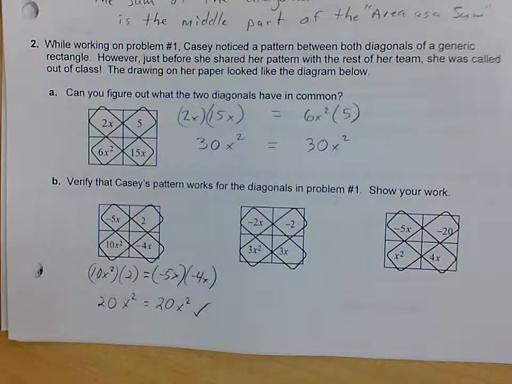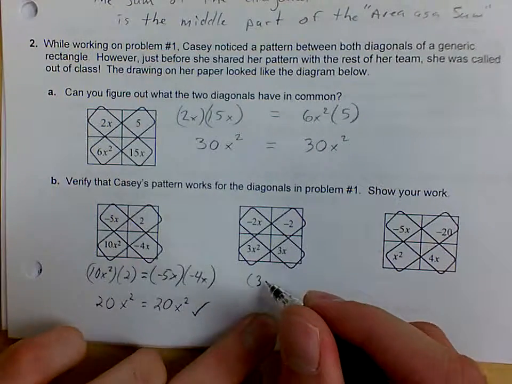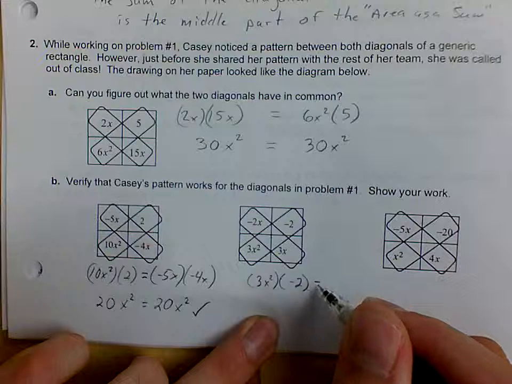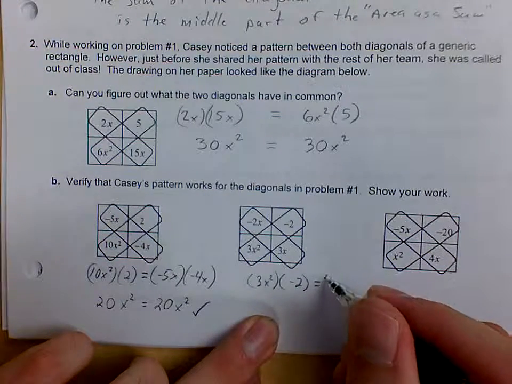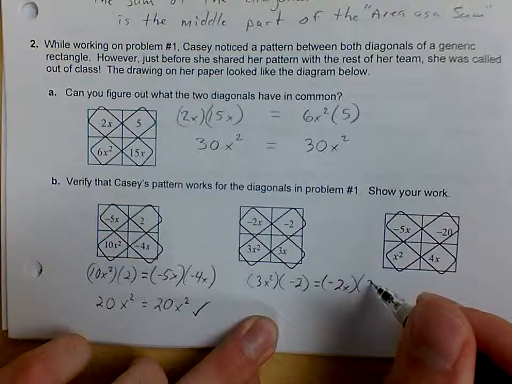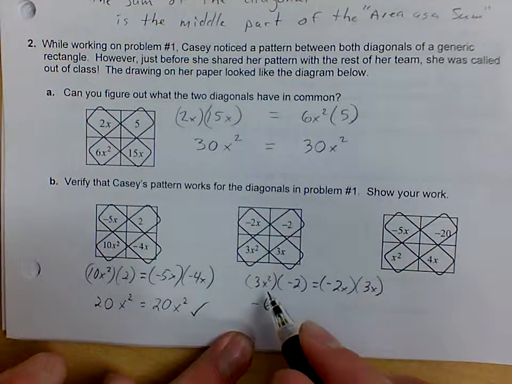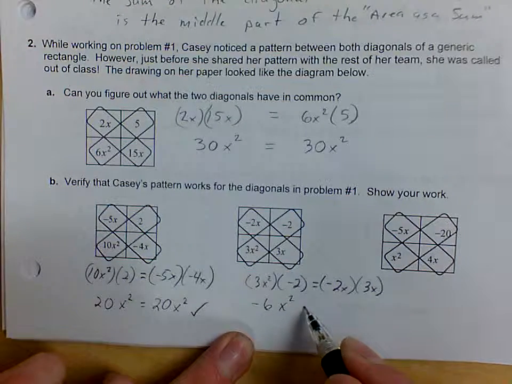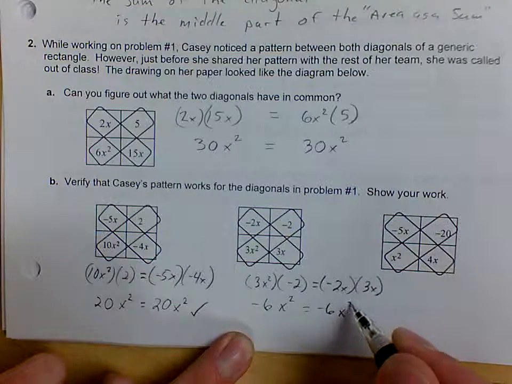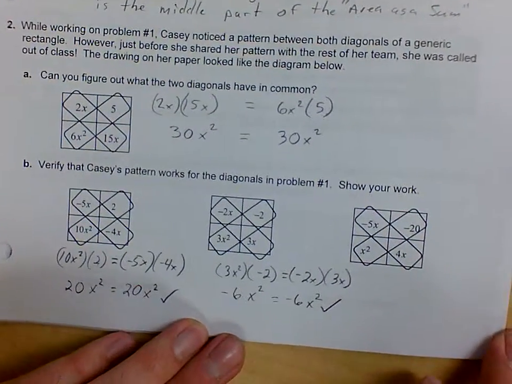That one checks out. Next one, 3x squared times negative 2. We're hoping that is equal to negative 2x times 3x. 3 times negative 2 is negative 6. Then we've got the x squared. Negative 2 times 3 is negative 6. x times x is x squared. That checks out.